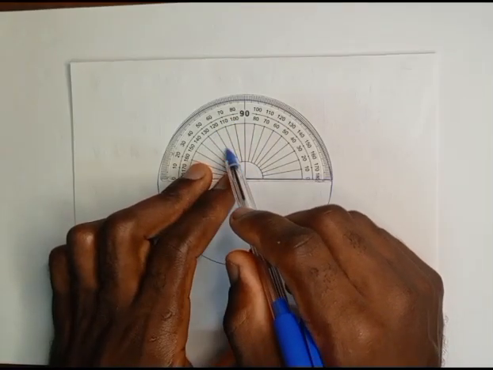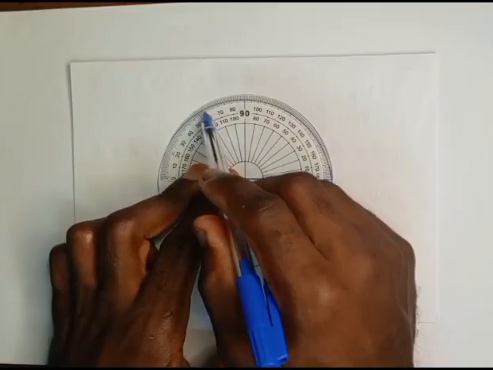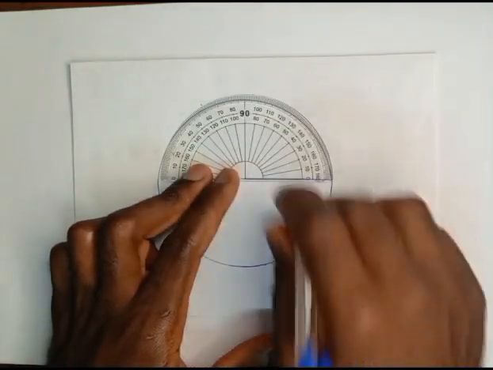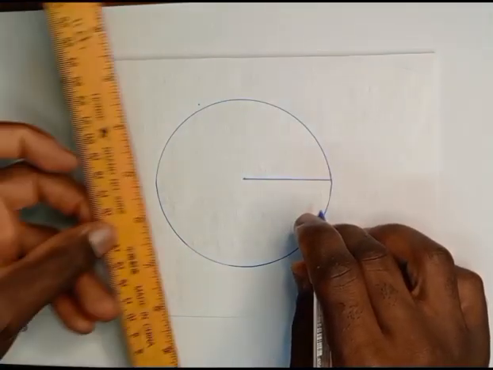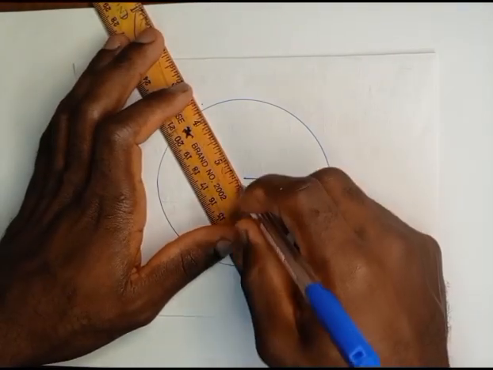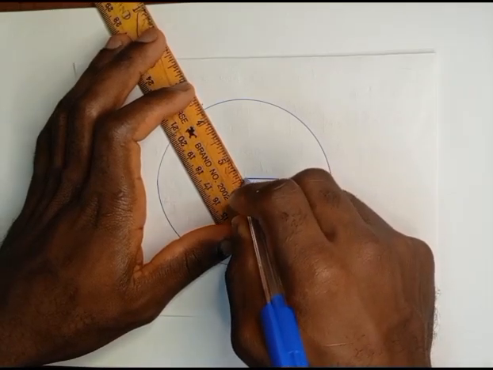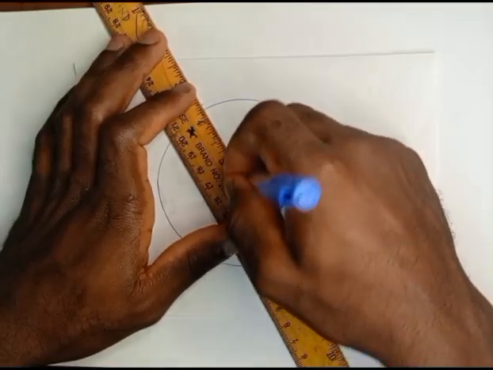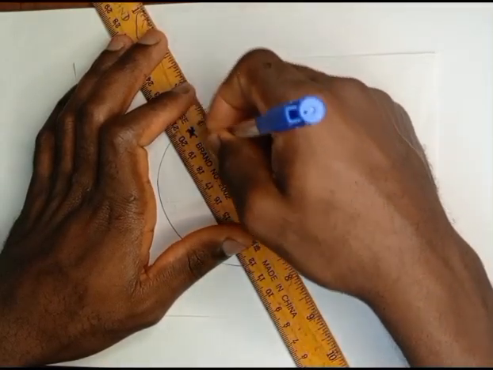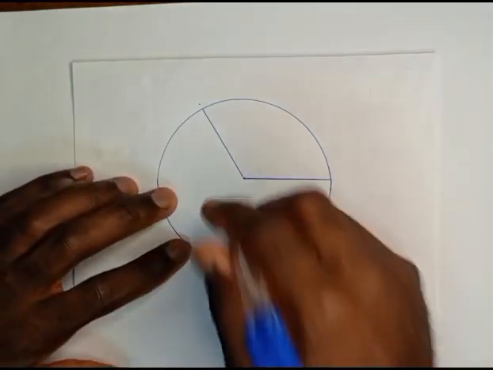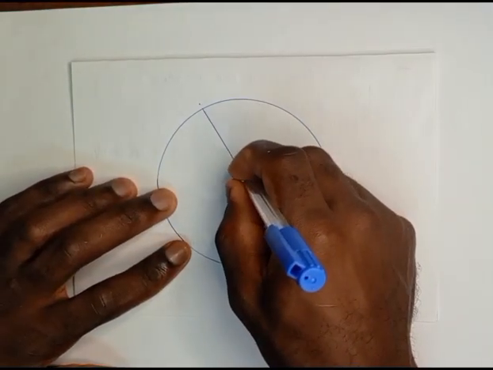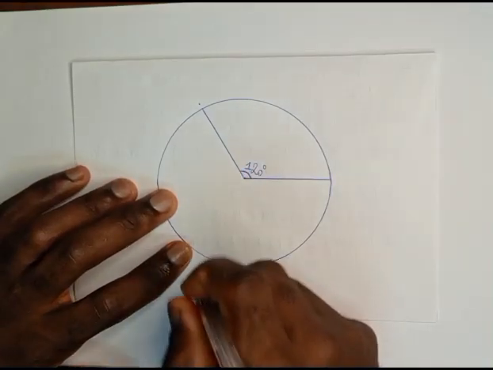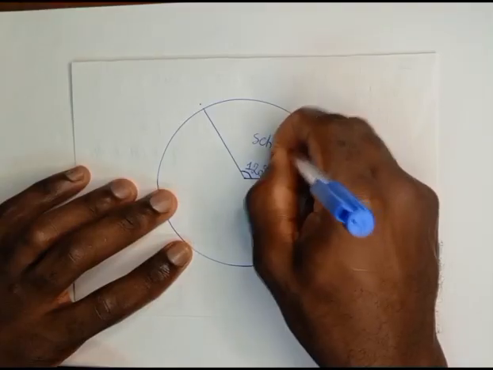This is 120 degrees. Where we have 120 degrees, we are going to put a dot. You can see this line for it. We put a dot here. Then we use our ruler to connect the center of the circle to this dot, but not extending the line outside. We end at the circumference of the circle like this. We indicate this angle is 120 degrees, which represents school. Right here, school.